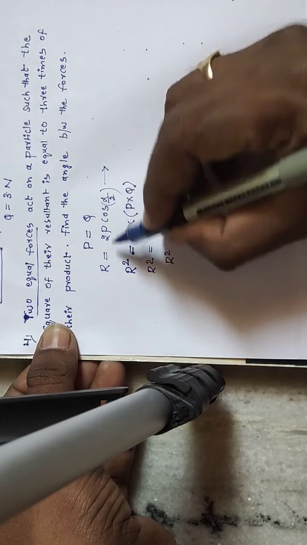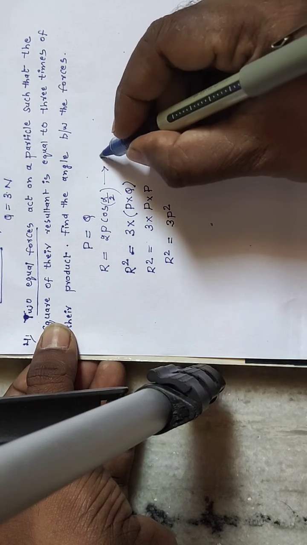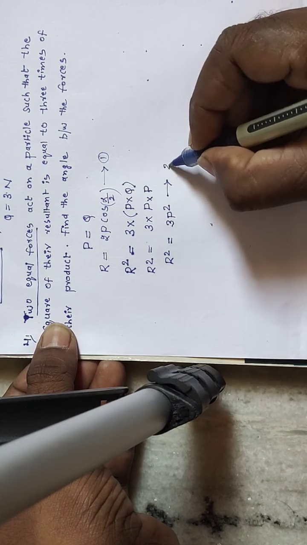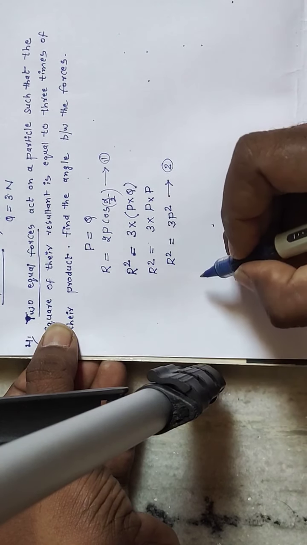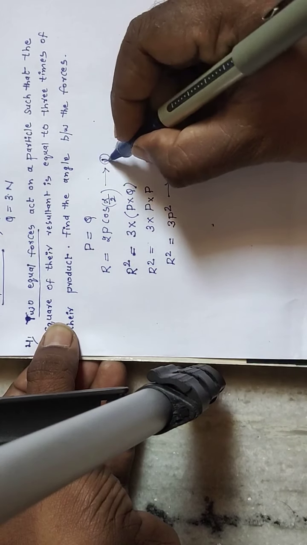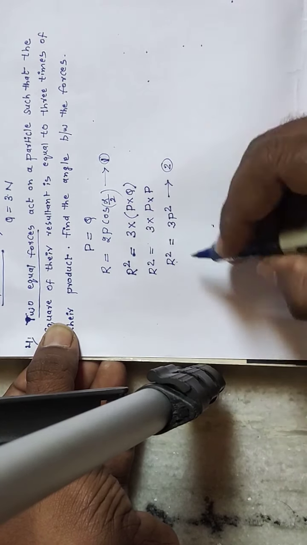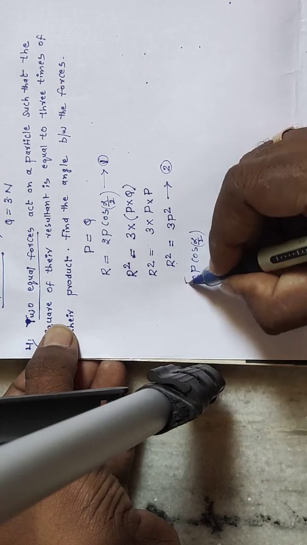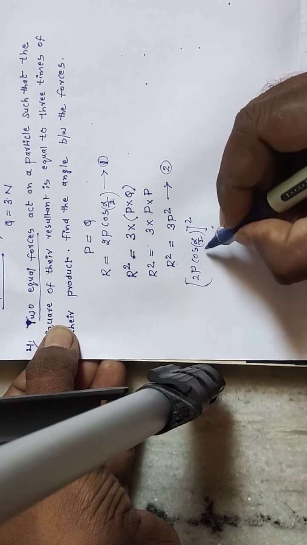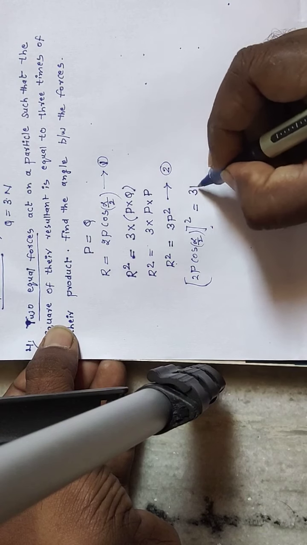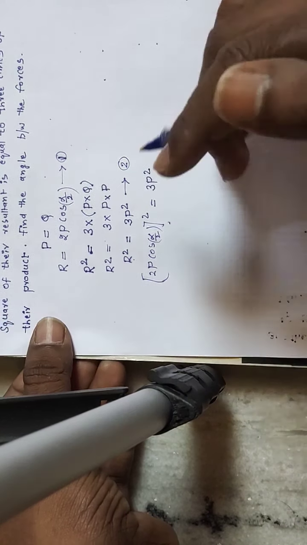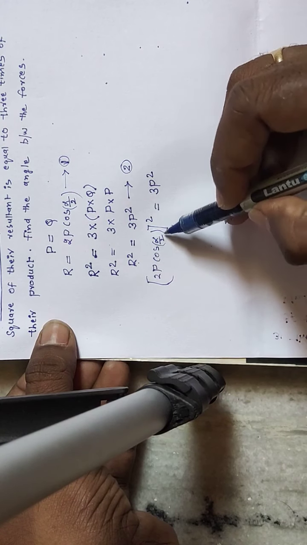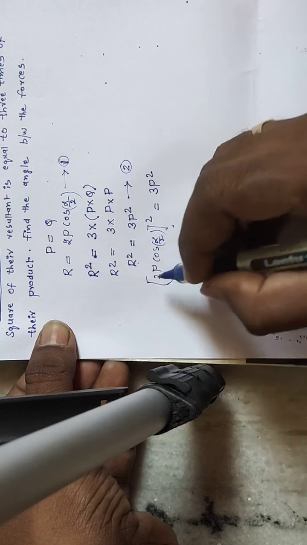Here we have one equation, R equal to 2P cos alpha by 2, and from the problem we got another equation. From these two equations, R square, where R means 2P cos alpha by 2, whole square equal to 3P square. So substitute the R value, 2P cos alpha by 2, in the second equation: (2P cos alpha by 2) whole square equal to 3P square.